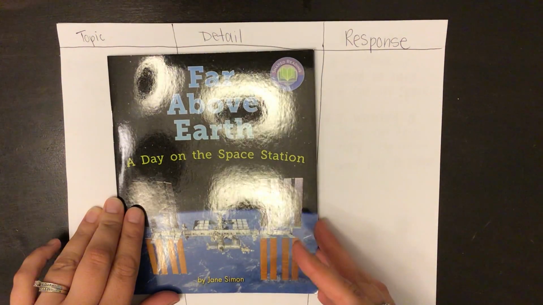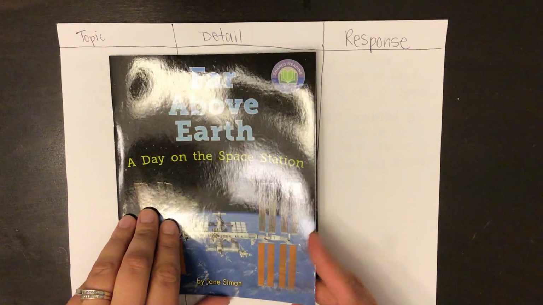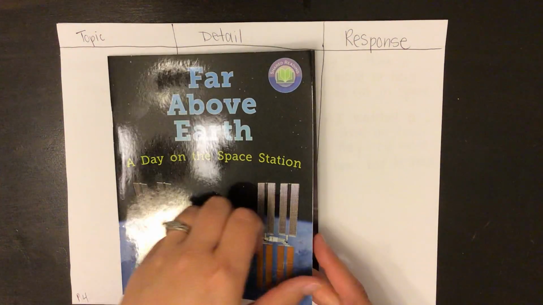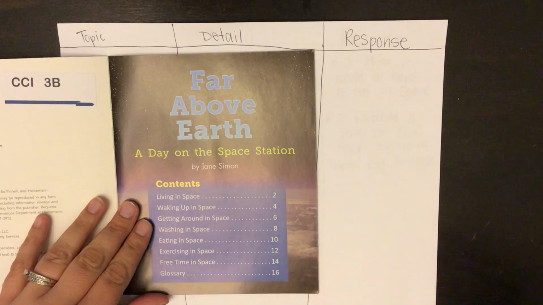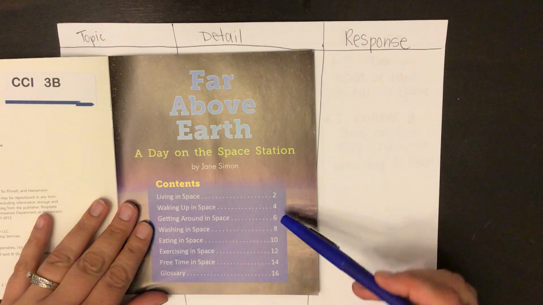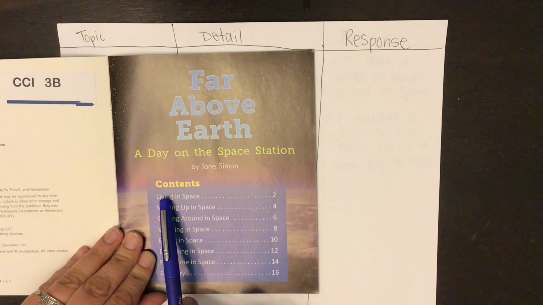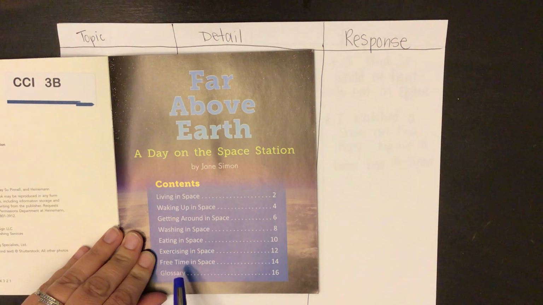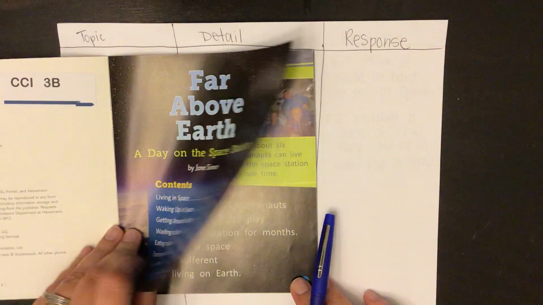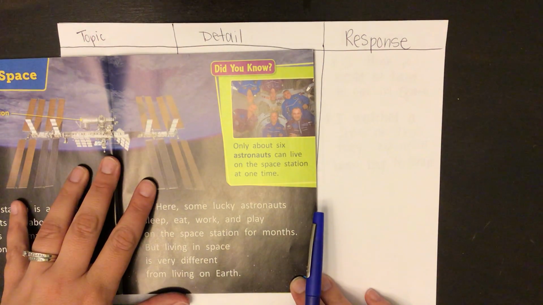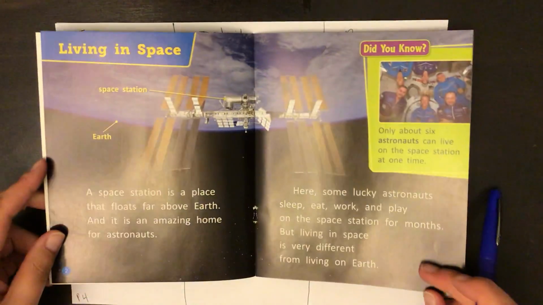This book is called Far Above Earth, A Day on the Space Station. Now this is nonfiction, so you're going to be learning some different information about the space station. As we turn the page, you'll notice that we have our table of contents, which are our text features. You will see the different chapters that they have and also a glossary to look up those bolded words. So first thing I want to do is get started by looking at living in space.